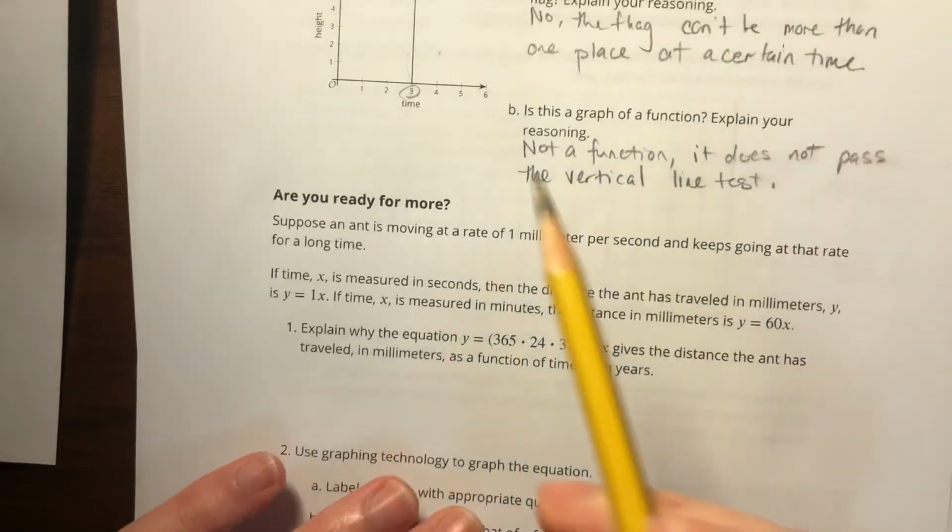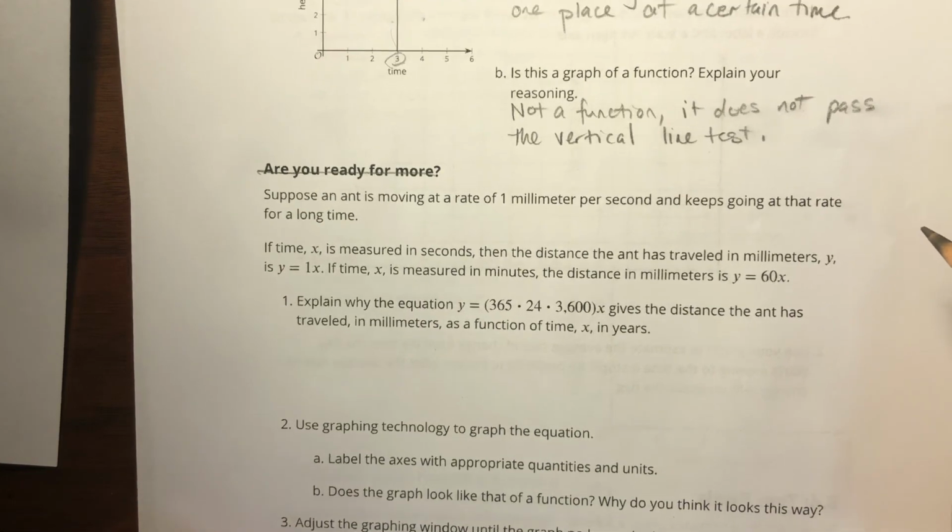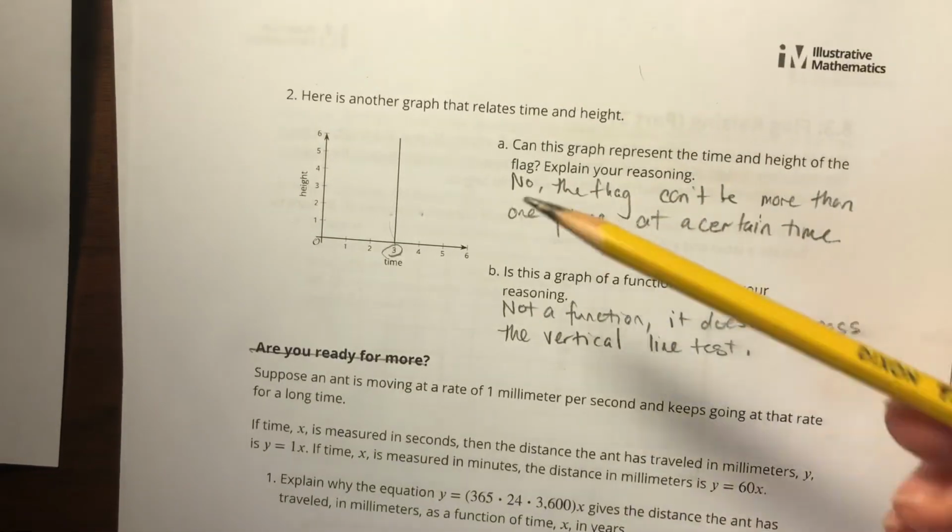All right, we are not going to do Are You Ready for More for this, since it's totally unrelated to this unit. So we are going to stop here at number 2.